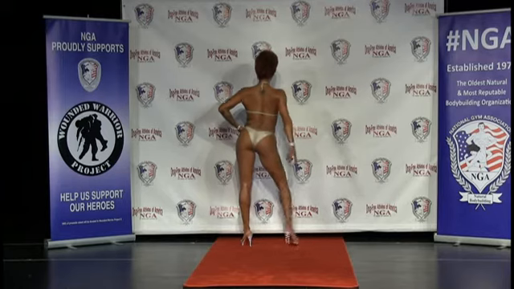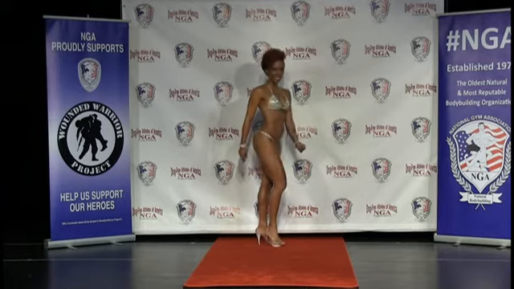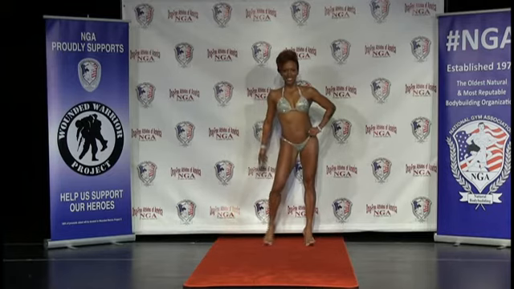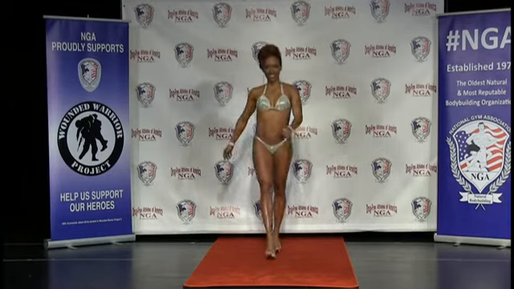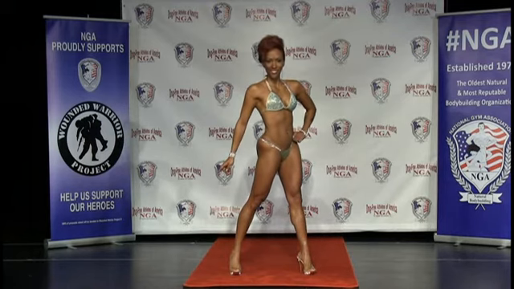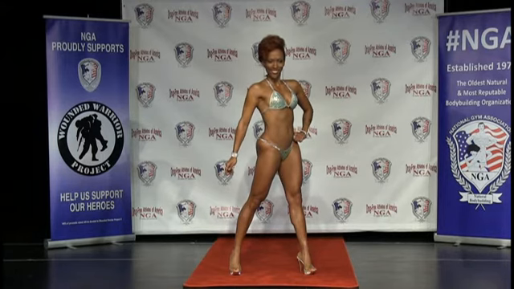Face the judges. Please walk to the front of the stage. Notice the athlete's stage presence and smile. It is very important to show that you are always having fun and enjoying what you do while on stage.